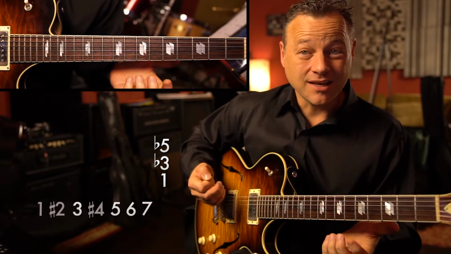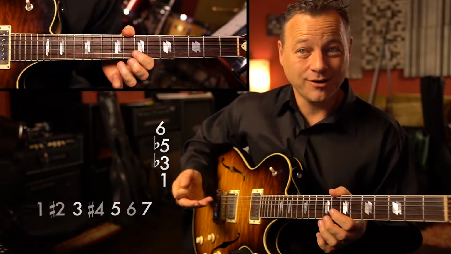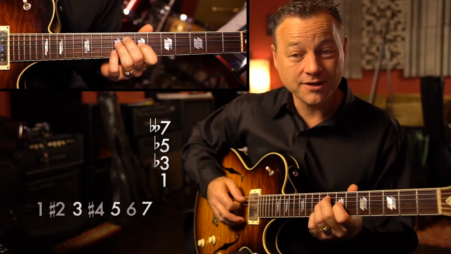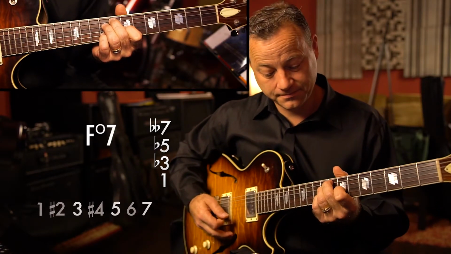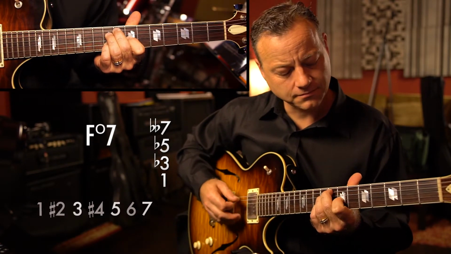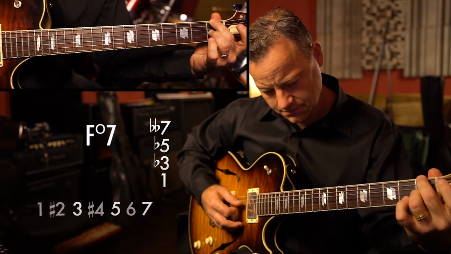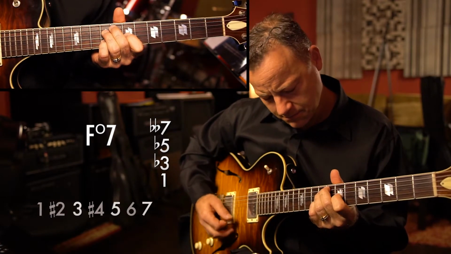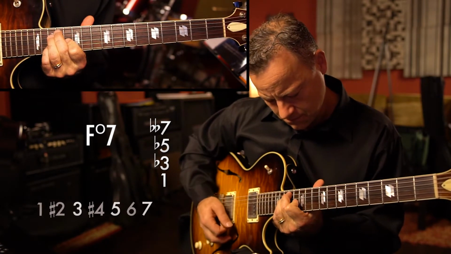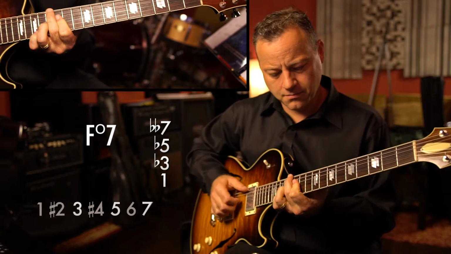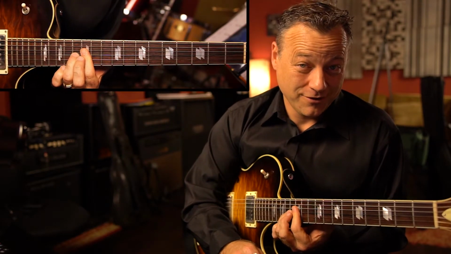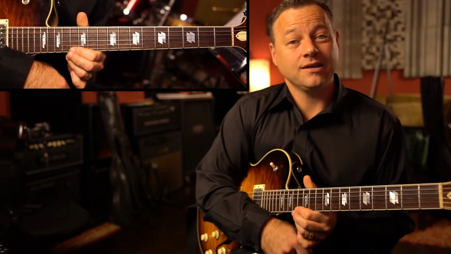And if you add the 6th, which is enharmonically equivalent to a double flatted 7th or a diminished 7th, you get a fully diminished 7th chord. I don't know if you've thought of playing that over a diminished chord, but it's actually a pretty common sound.